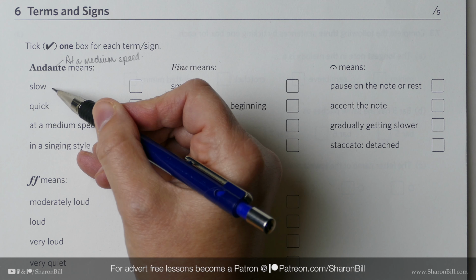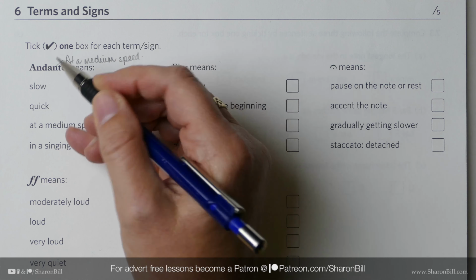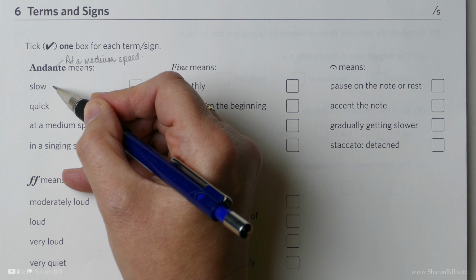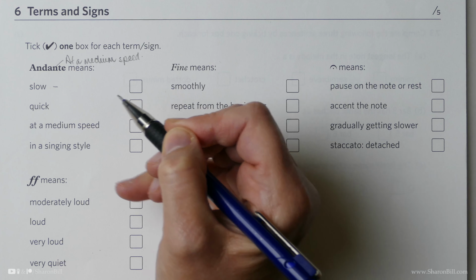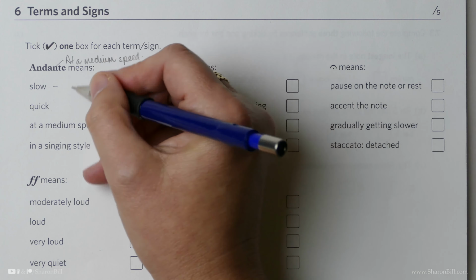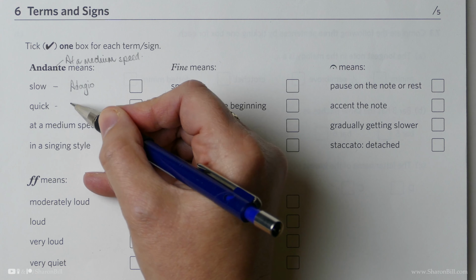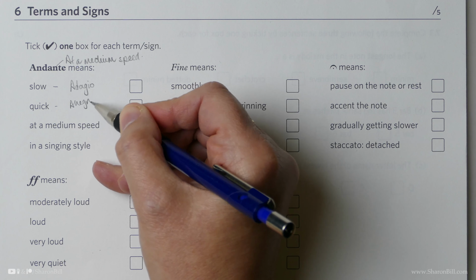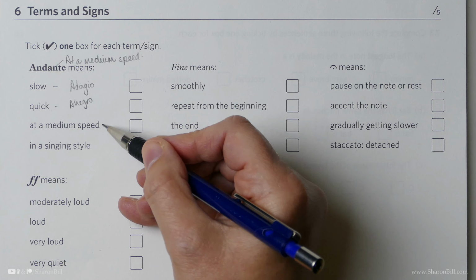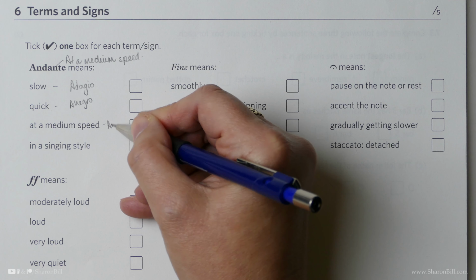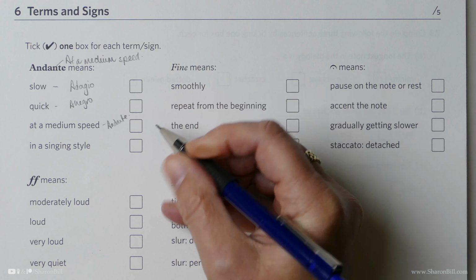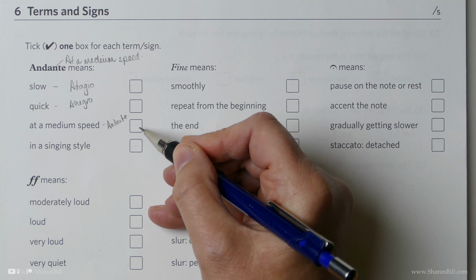But let's see what these are. Can you give the Italian performance term for slow? That would be adagio. Quick would be allegro. At a medium speed is indeed andante, so that gives us our answer.